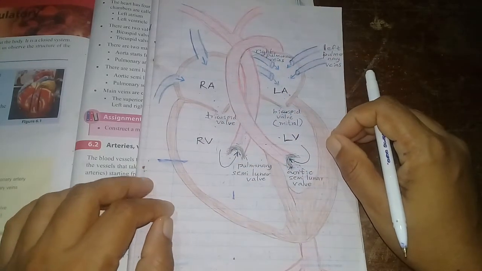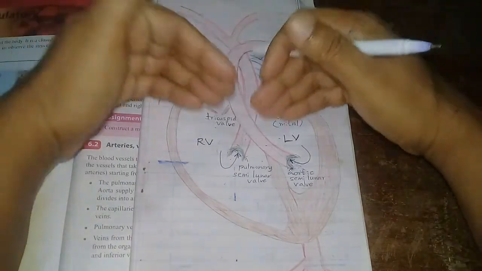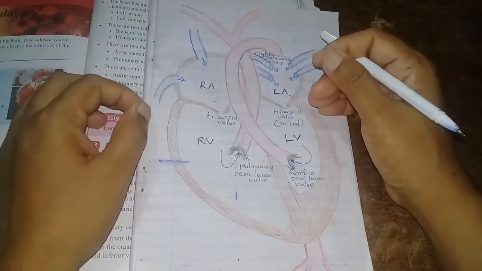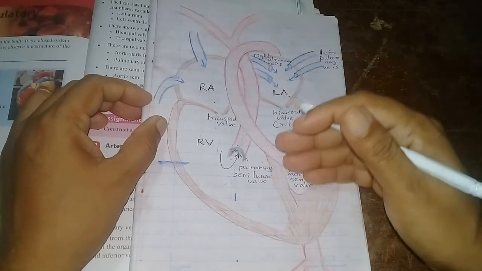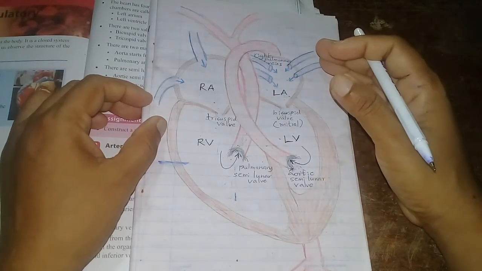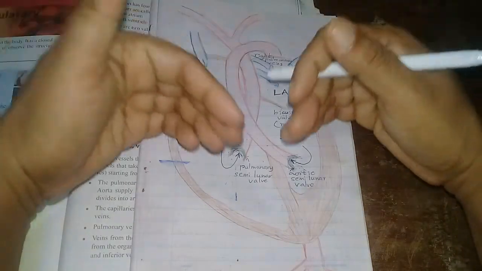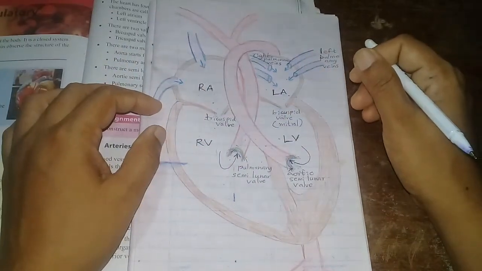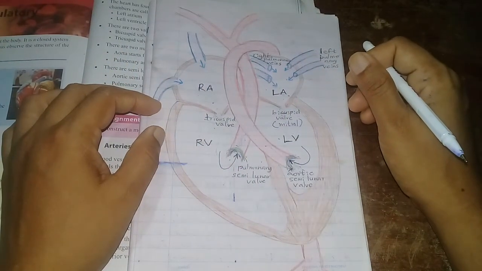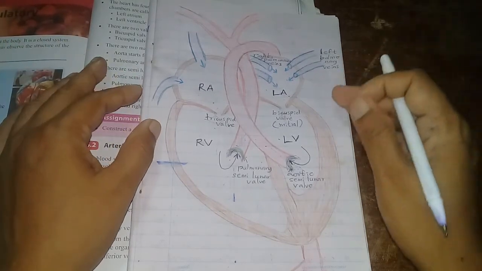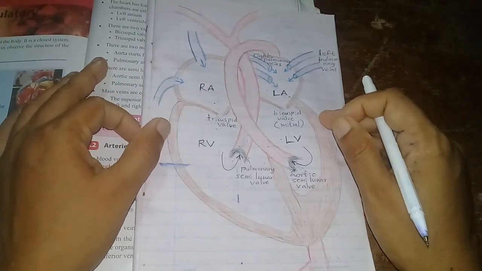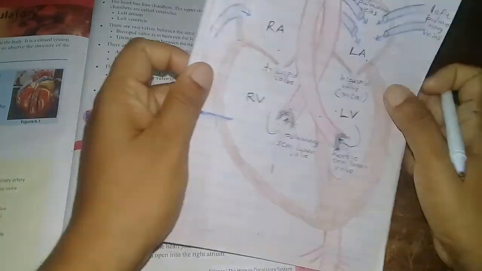Then veins take blood into the heart, right? That is the main difference. Arteries take blood away from the heart, veins take blood into the heart, right? But there are so many differences. This is the main character by which we can identify an artery and a vein, right?